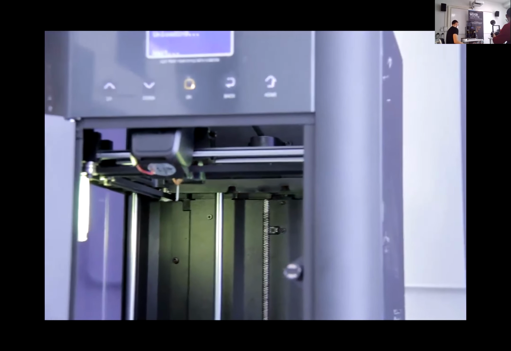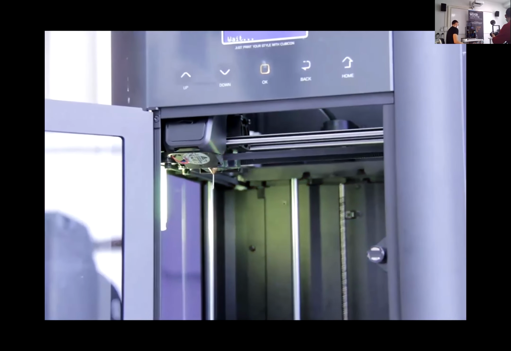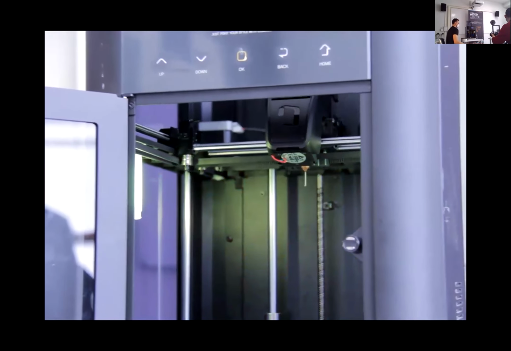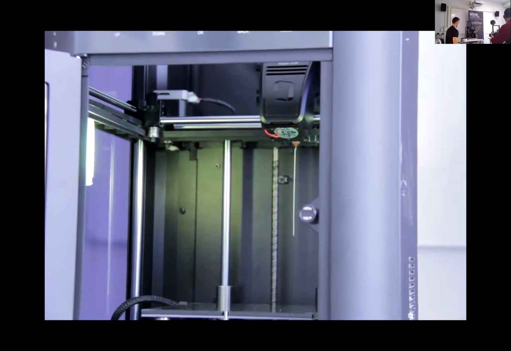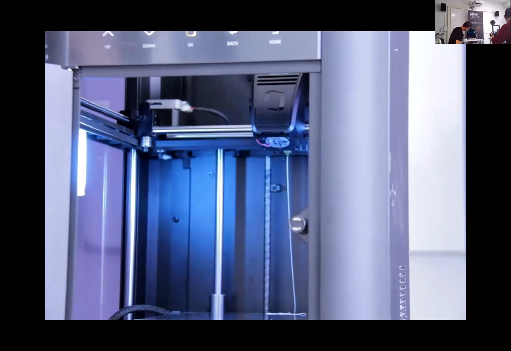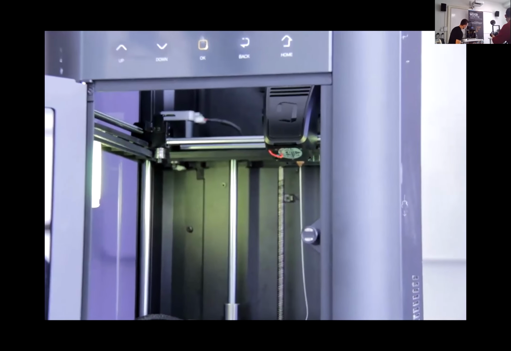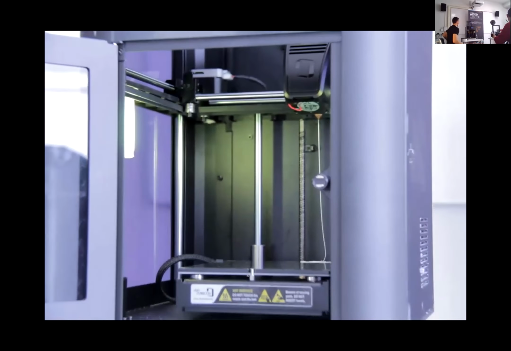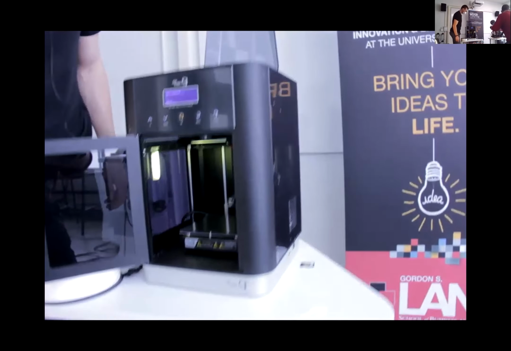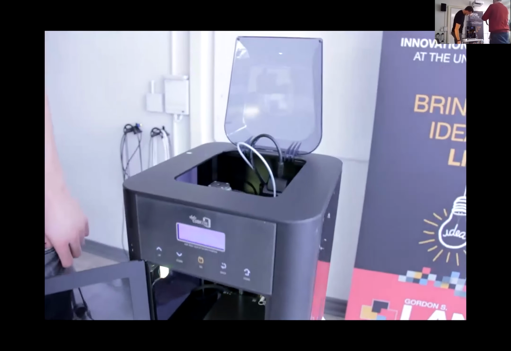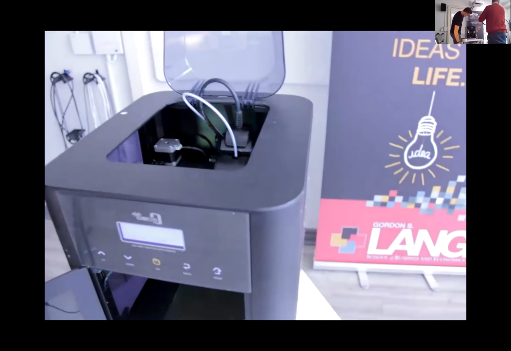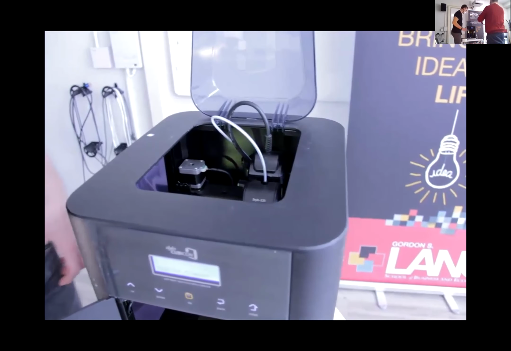The hot end is just gonna center itself. It's gonna extrude a little bit, and then it's going to start going backwards. And it's just telling us to wait, so we'll wait. And now it's telling us pull out filament.